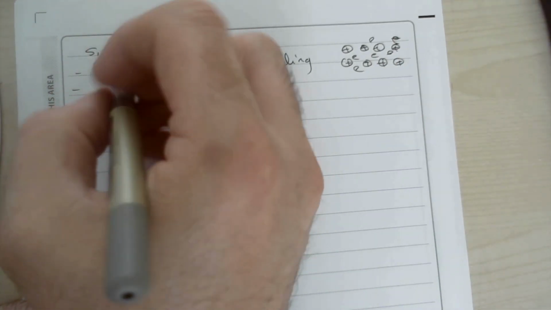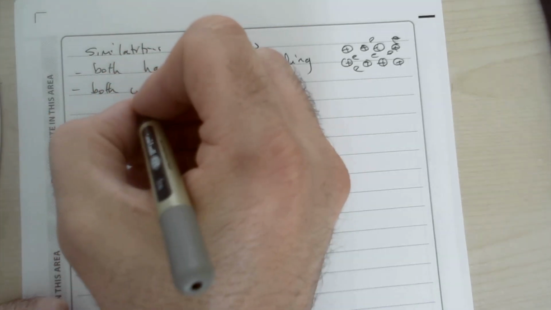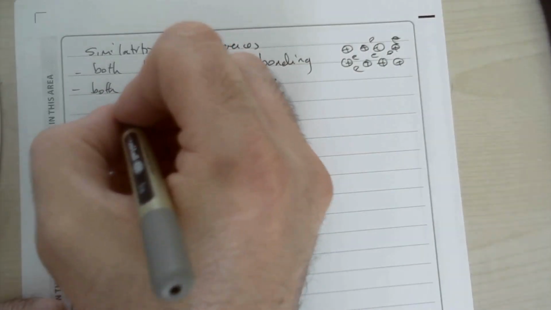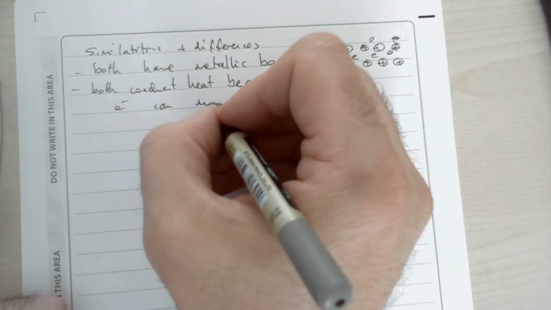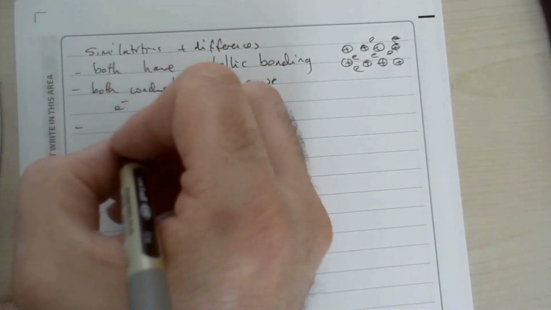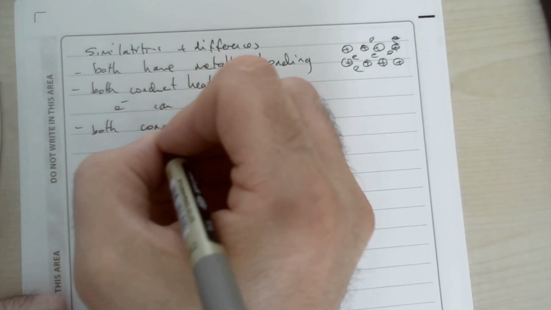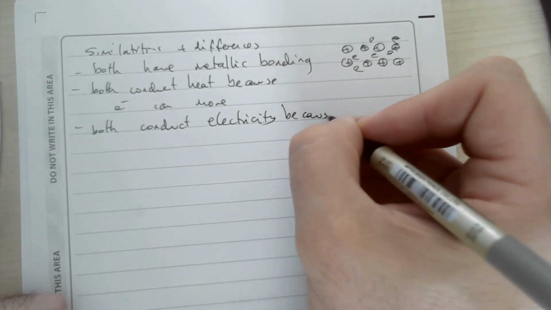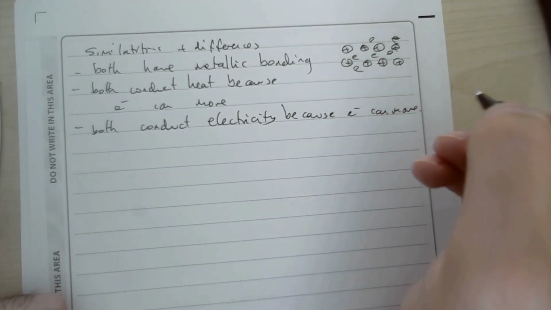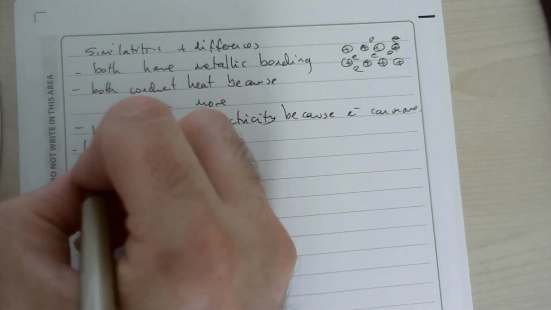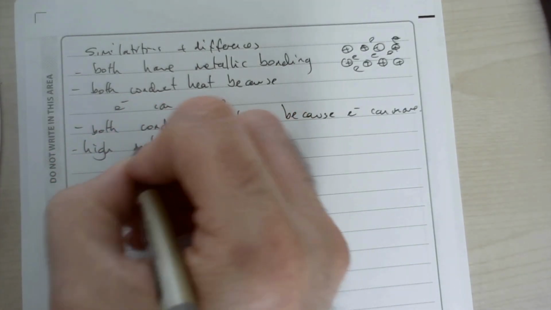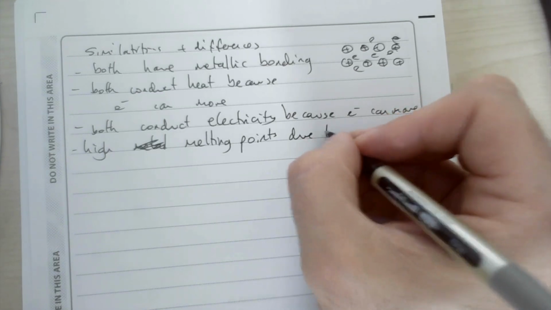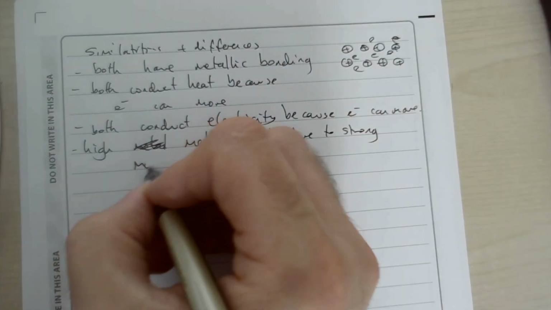They both conduct heat because the electrons can move. They both conduct electricity because the electrons can move. They both have high melting points due to strong metallic bonds.